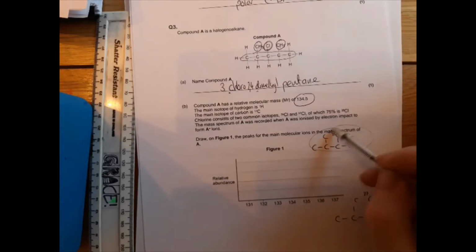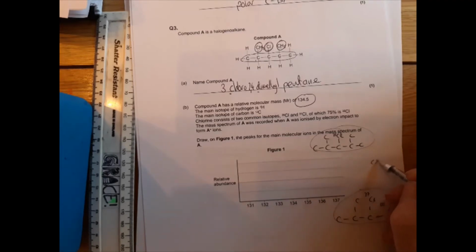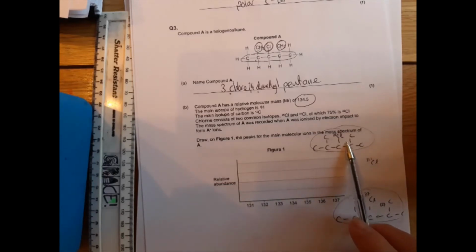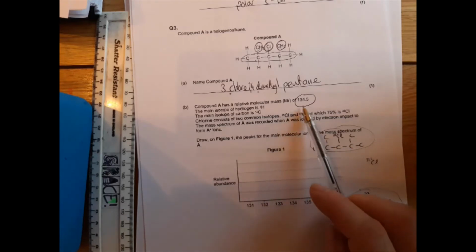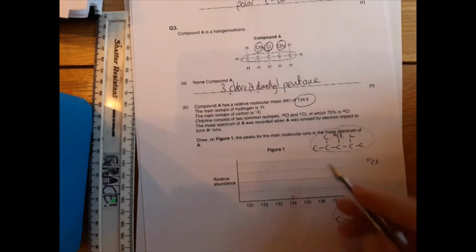So some of the molecules will have chlorine-35 in them, and some of the molecules will have chlorine-37 in them. Right? There is no molecule with a chlorine-35.5. Hope you realise that's nonsense. Chlorine only exists as 35 and 37. So the first thing to do is to work out where these peaks are going to be. So there's going to be one peak at 134. So just put a tiny little peak on there just to name it, and it's just to say where it is, and a peak at 136.